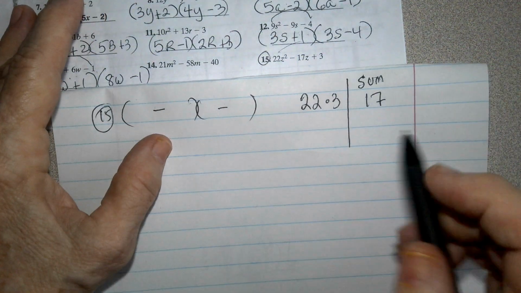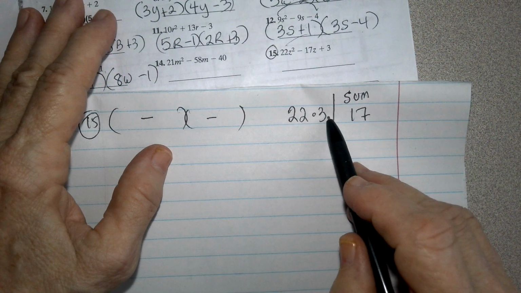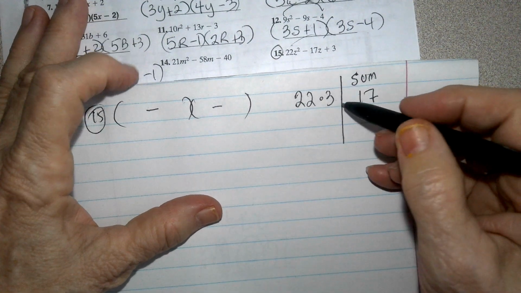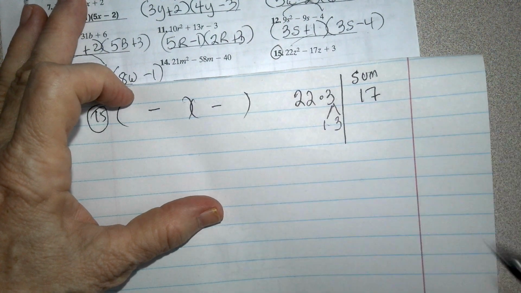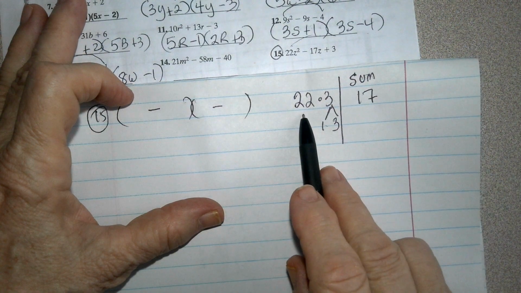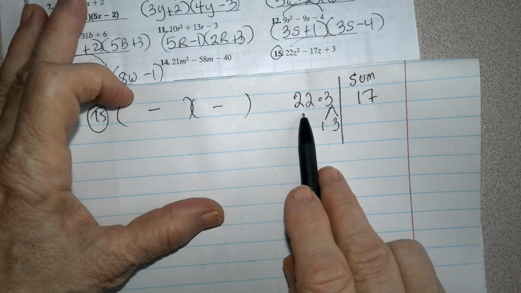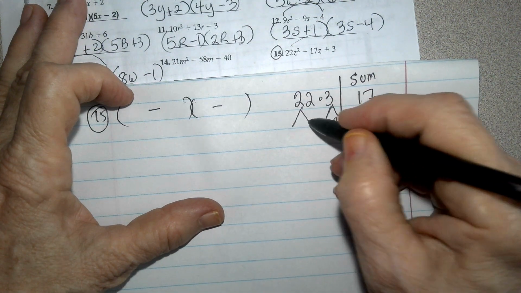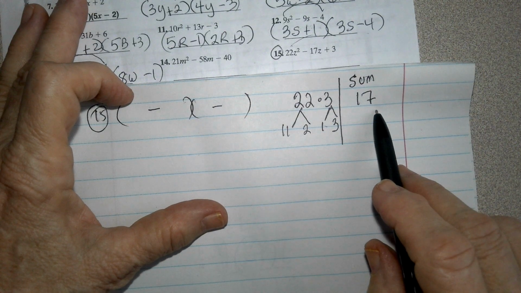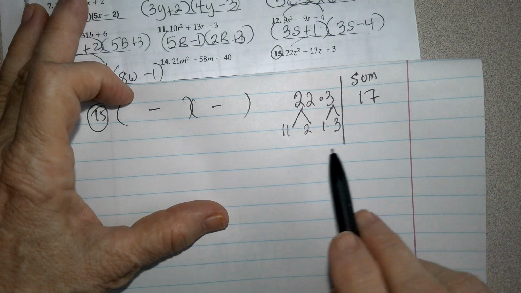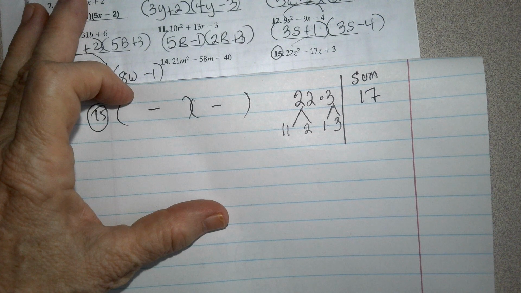All right. So here's our first and our last. So there's only one way to get the 3, which is 1 times 3. There's 2 ways to get this one. 11 times 2, is that going to do it? Yes. You think so? Okay. Because it has to sum. Oh, I think it's going to work. It has to sum to be 17. I think I see it.